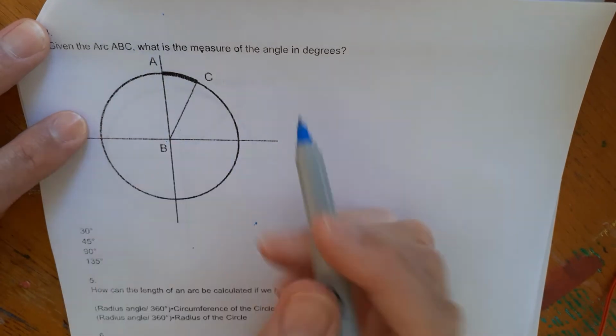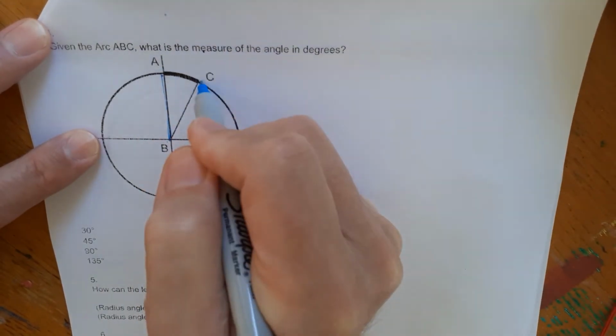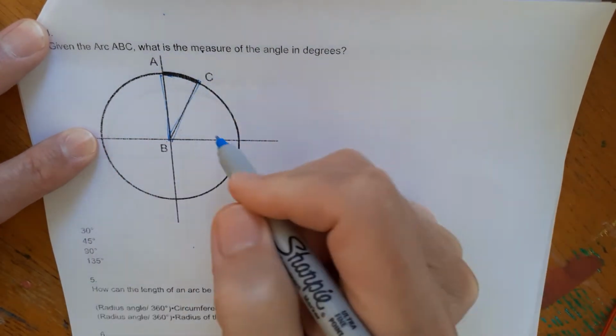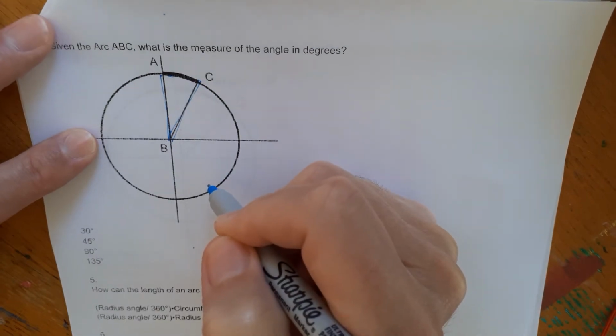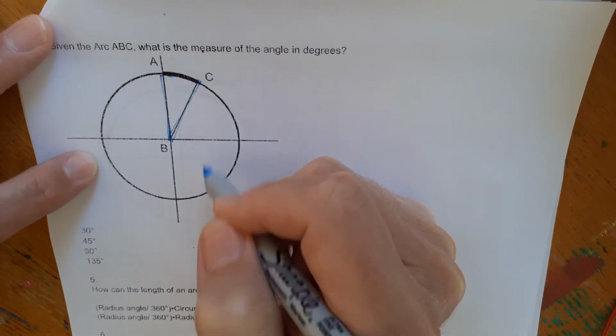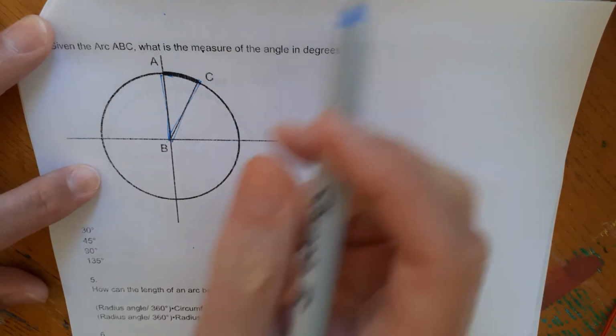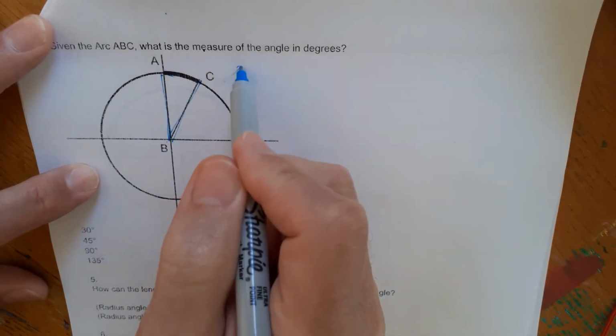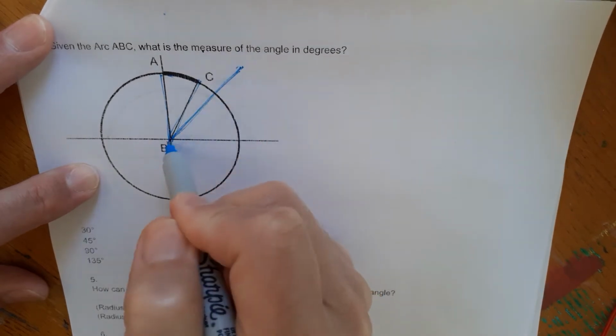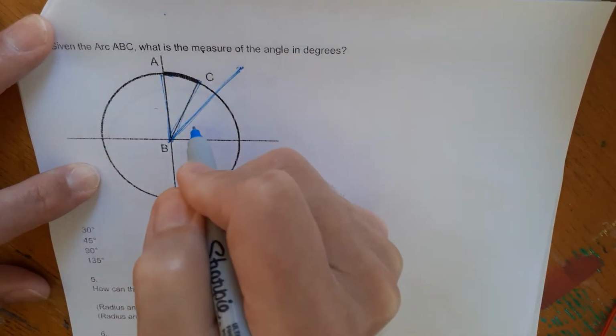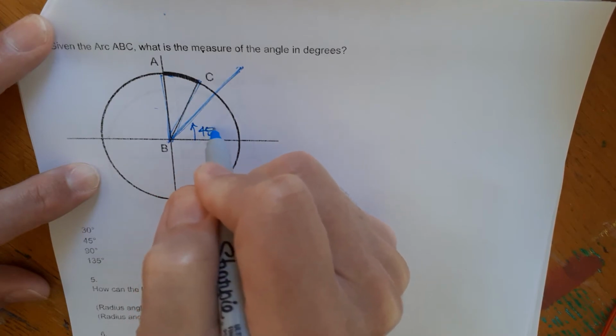Given the arc ABC, so now we have an ABC here, right? How much is this? They didn't tell us anything about this measure. They didn't give us any facts. So we are looking at this like the drawing is drawn to scale. So remember, if we were to put a line right down the middle of this angle, since this is 90 degrees, if we did one down the middle, that'd be 45, half, right?